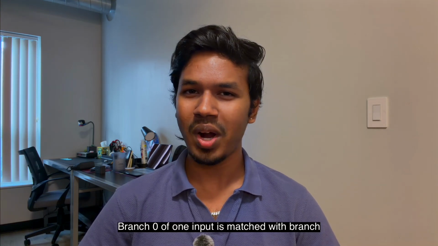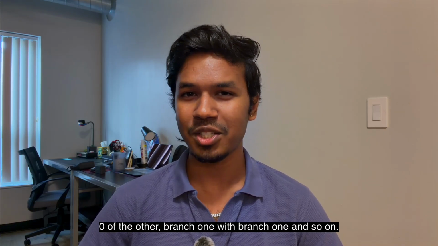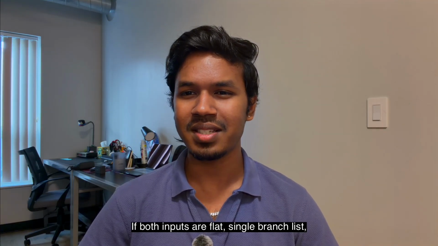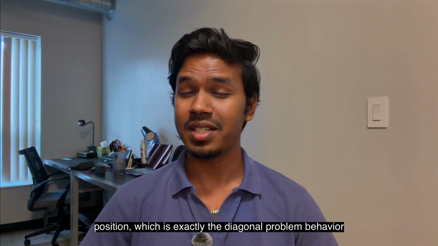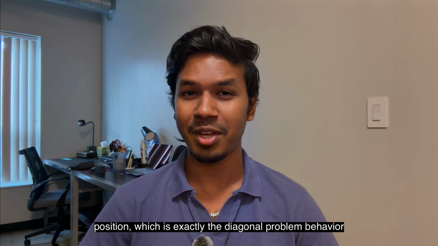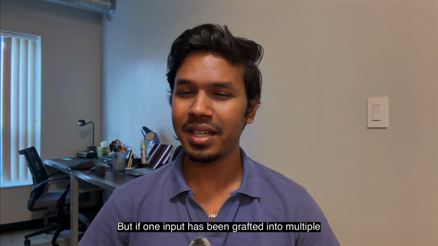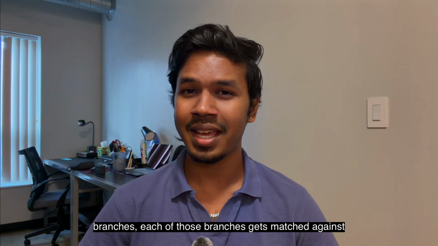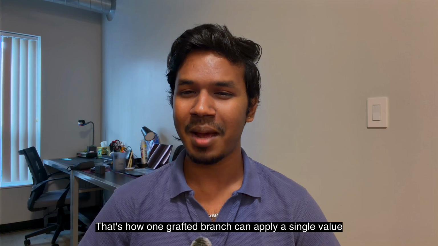Branch 0 of one input is matched with branch 0 of the other, branch 1 with branch 1, and so on. If both inputs are flat, single branch lists, everything gets matched item by item, position for position, which is exactly the diagonal problem behavior you will see in tomorrow's lesson. But if one input has been crafted into multiple branches, each of those branches gets matched against the other input's entire branch. That's how one crafted branch can apply a single value to the entire group.